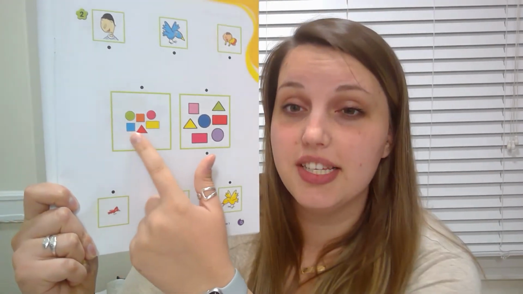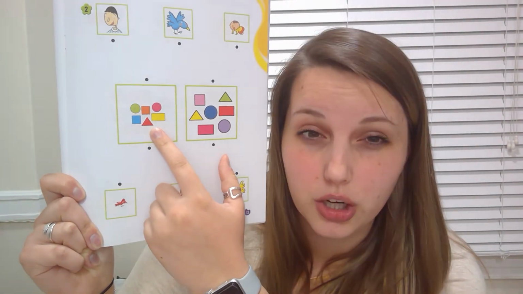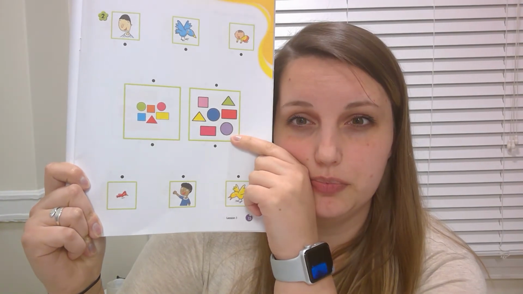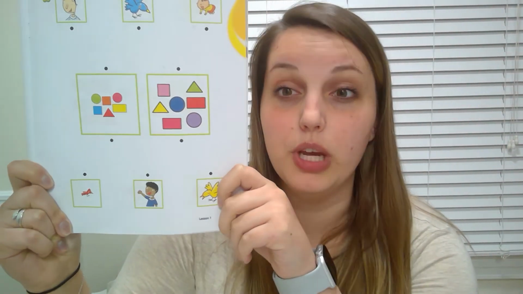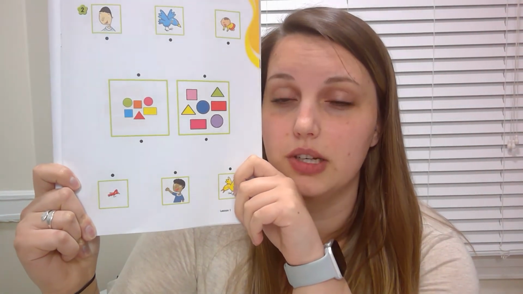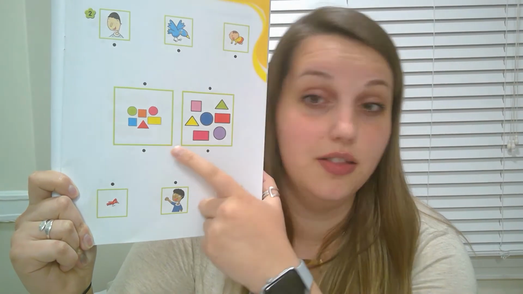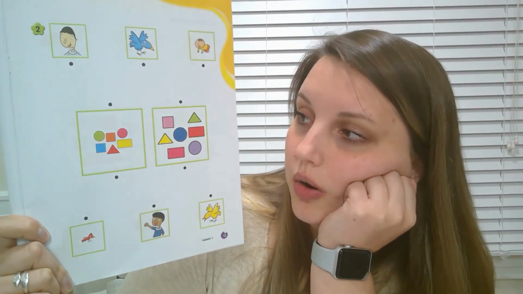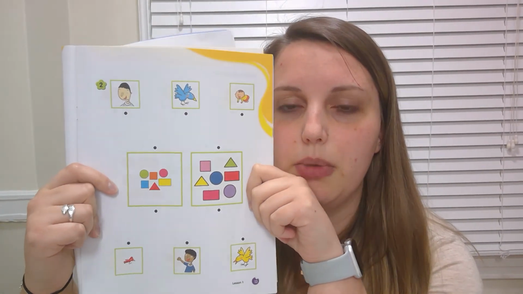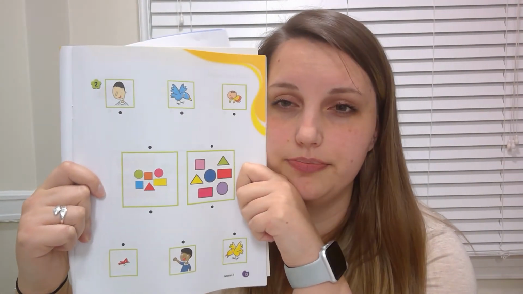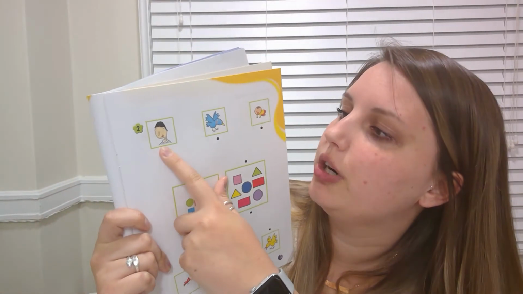Oh, yeah? Right. These shapes are smaller than these shapes. So these shapes are bigger than these shapes. We used our comparison words. Something is bigger than something else. Okay, so when we're looking at these objects around the perimeter of our page, I'm seeing some humans and some birds.